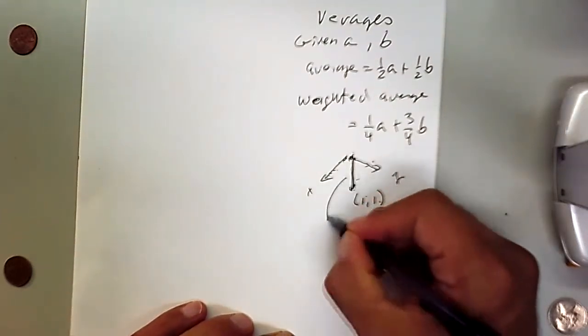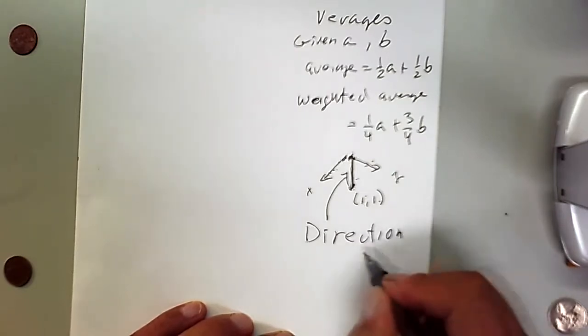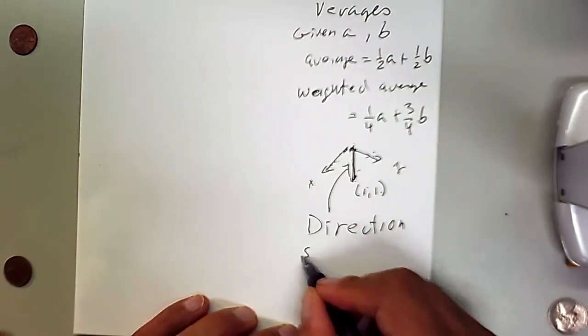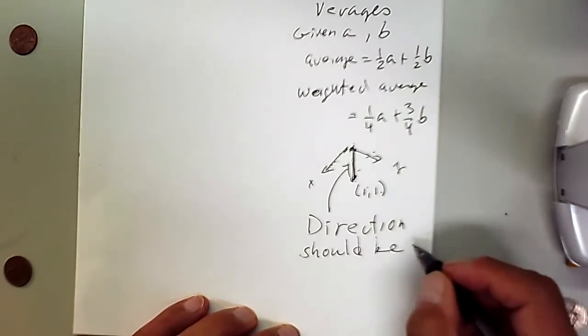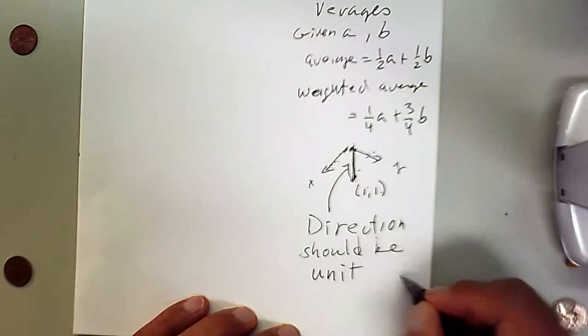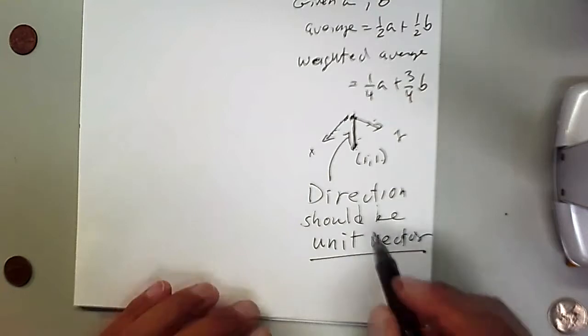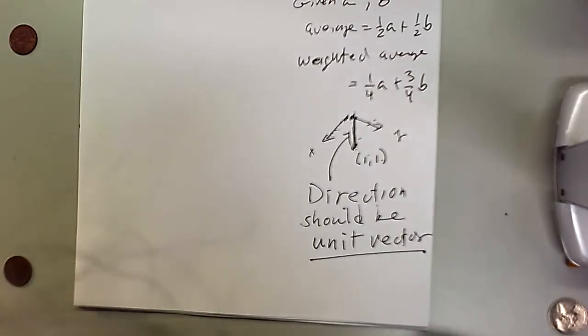When we have a direction, the direction of the derivative should be a unit vector. If it isn't a unit vector, because we can give a direction that is not given with a unit vector, that's okay. What we have to do is account for the extra length that we may be getting.